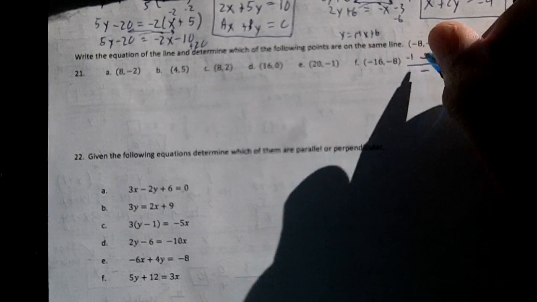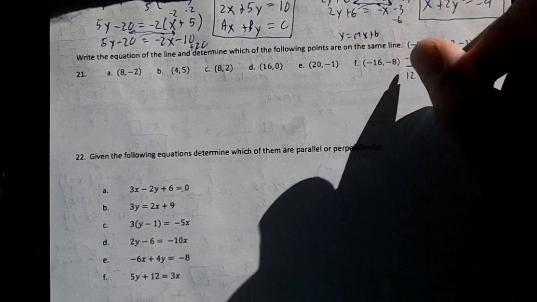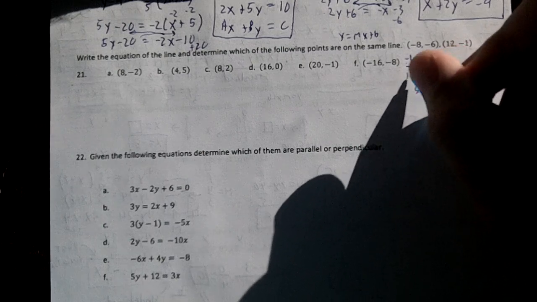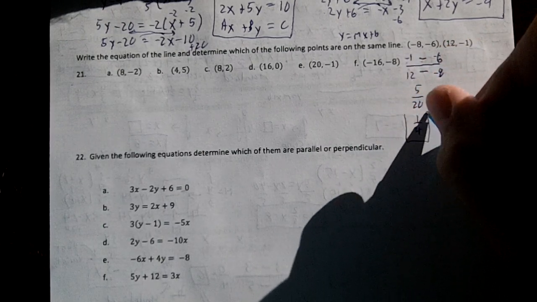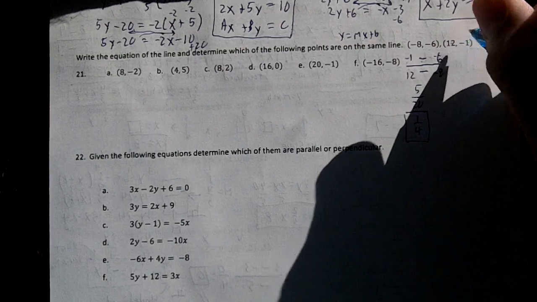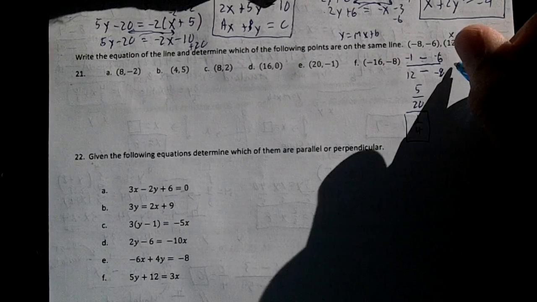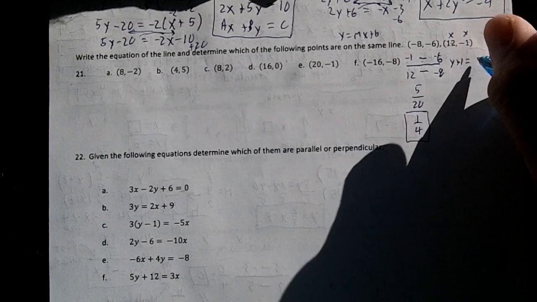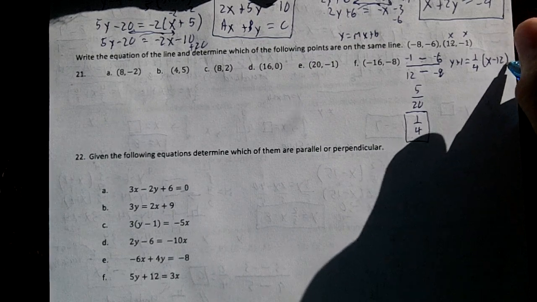So -1 minus 6, and then 12 minus negative 8, right? So -1 plus 6 is 5, 12 plus 8 is 20. This is going to give me a slope of 1/4. Now I'm going to use point-slope, and I'm going to use this one because it has a positive. So y plus 1 equals 1/4 parentheses x minus 12.